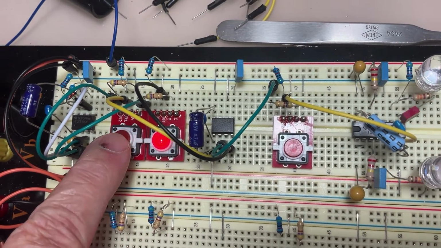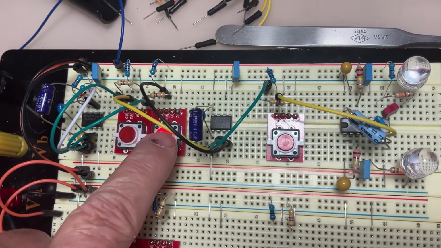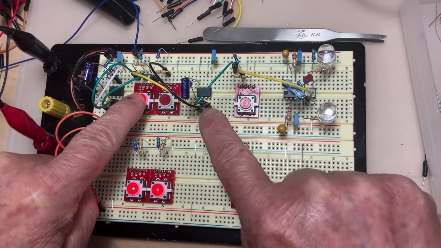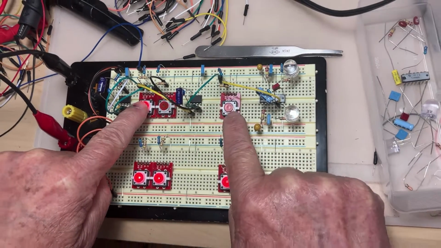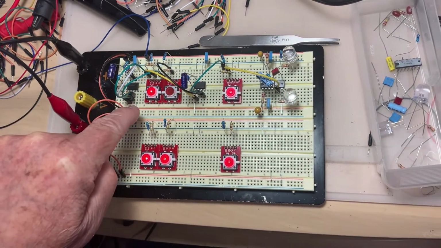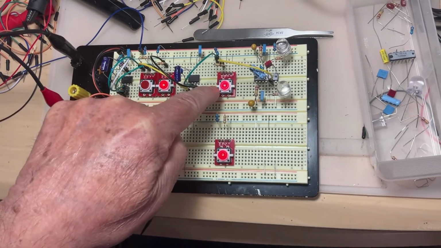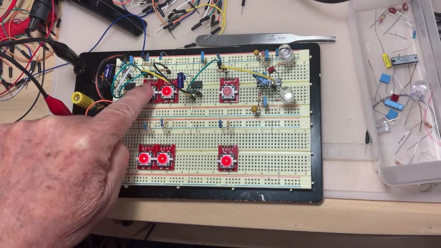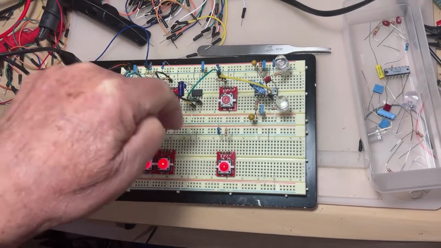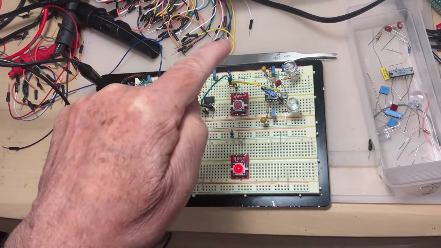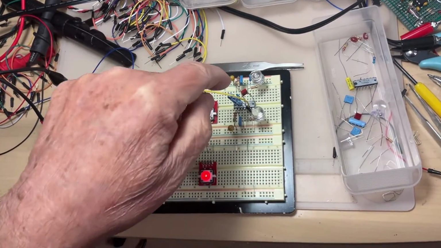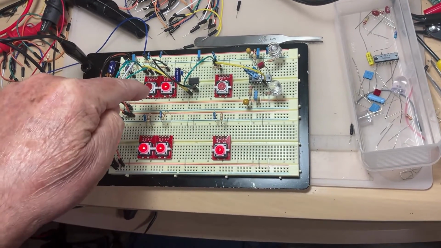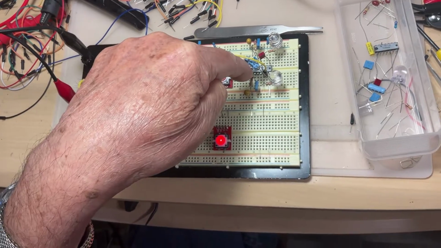This button on my left is going to be the set, and this is going to be the reset. So when I press the set, this LED here connected to the output of the bistable is going to go on. Take a look. Set. You want to put it back off, you have to press the reset. So set, reset, set, reset. This is the bistable.